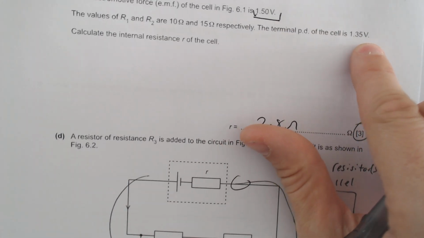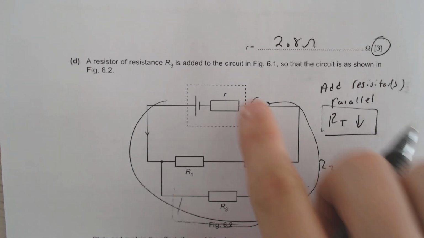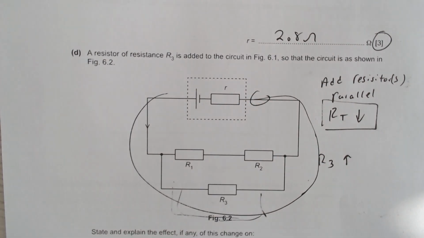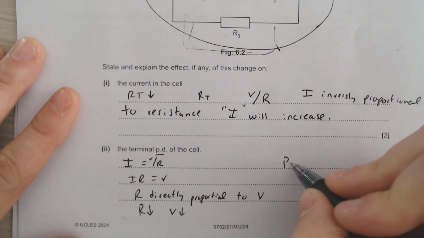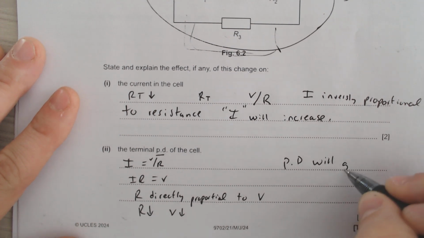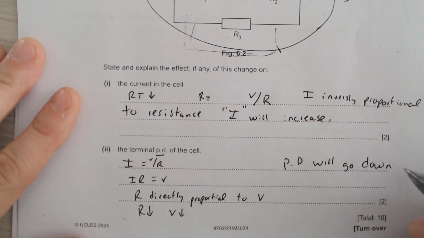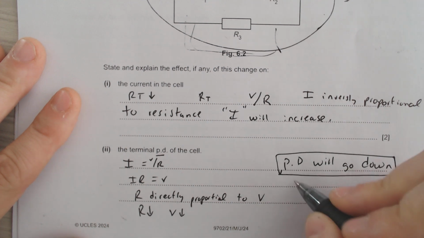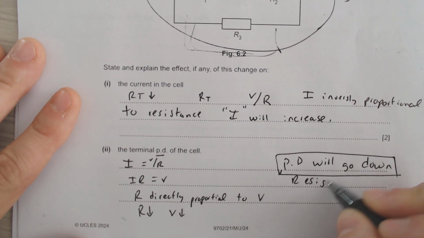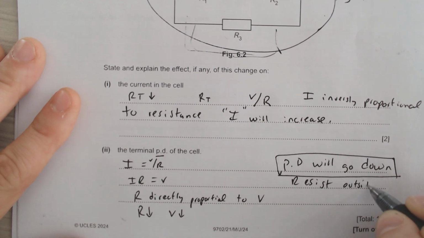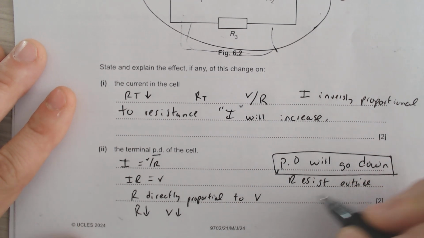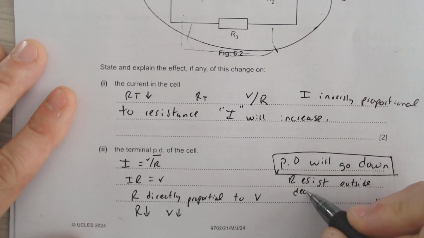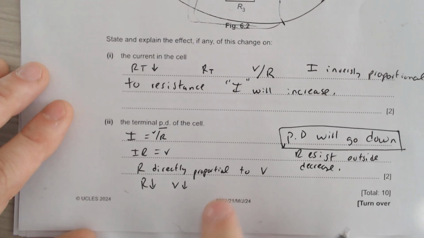Originally the voltage on the outside was 1.35. Now it's going to be something like 1.2, because the little r on the inside now proportionally has more resistance than before. So the potential difference will go down. The reason is that the resistance on the outside between R1, R2, and R3 will decrease, and that is directly proportional to V.